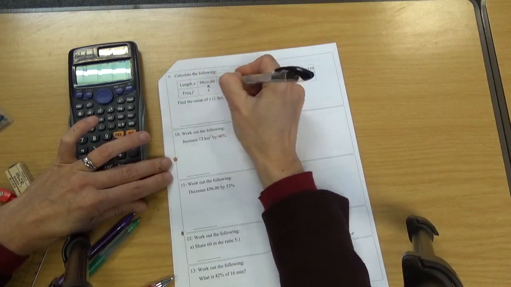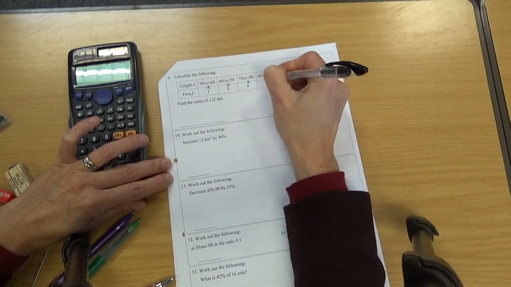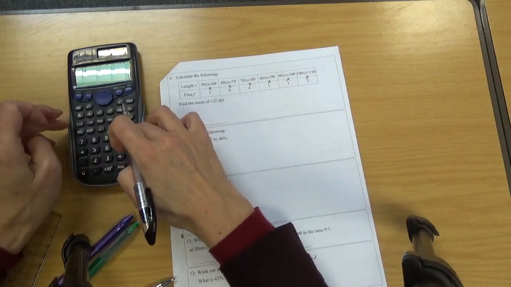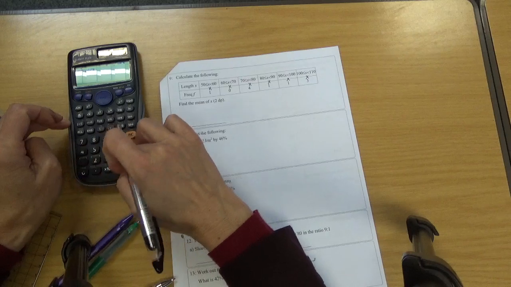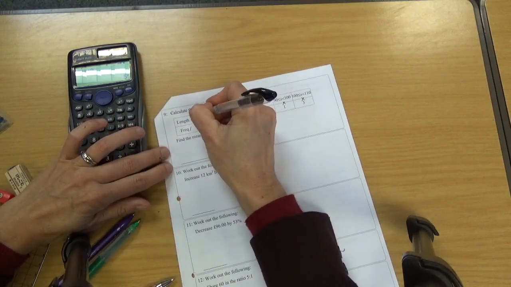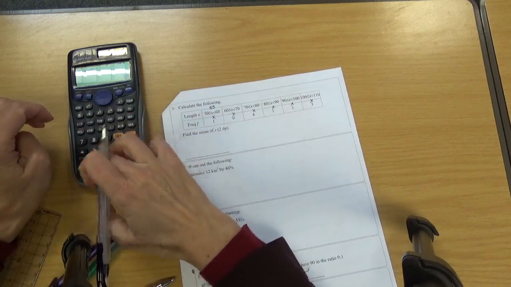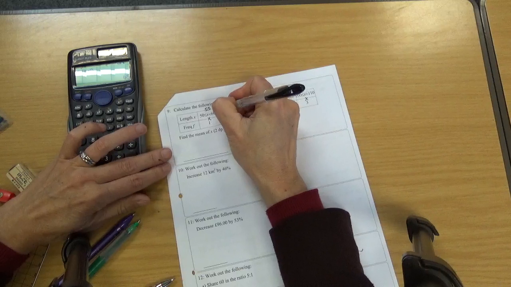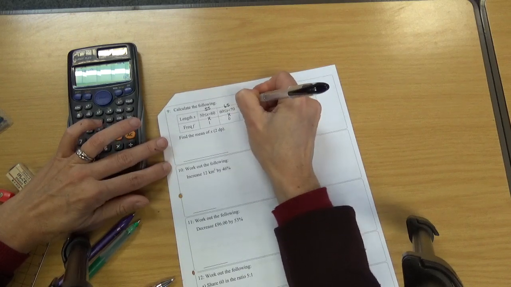It's the mean, so I'm going to multiply in pairs. But I need to find the midpoint, so I find the midpoints by adding up the 2 numbers and dividing by 2. Once I think I know the pattern, I can just fill in the rest.